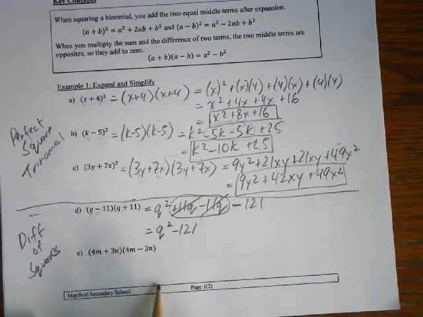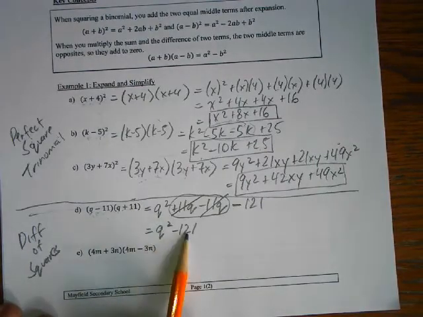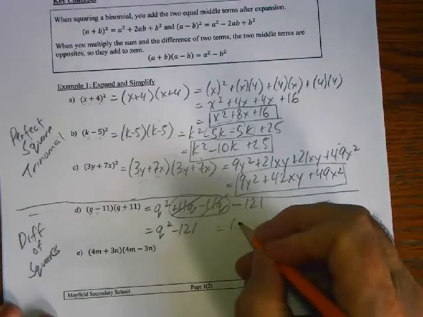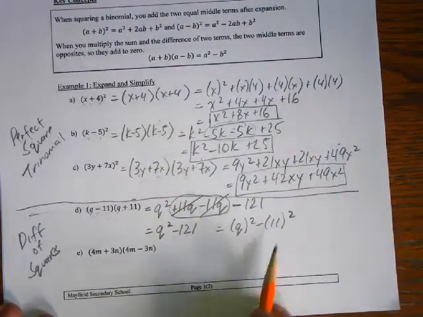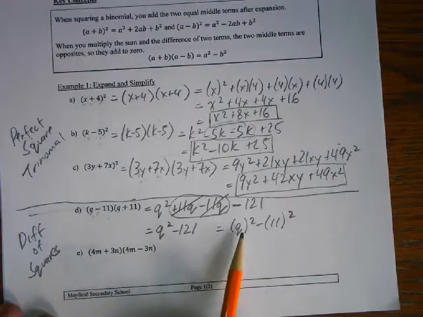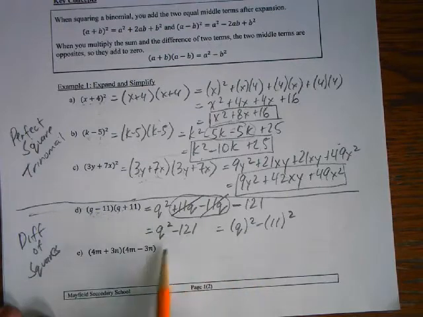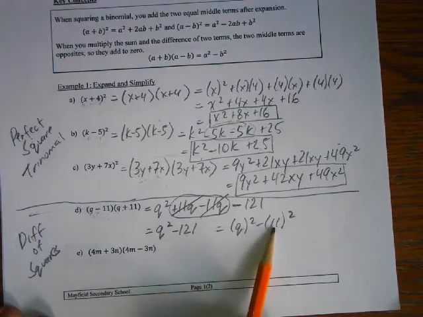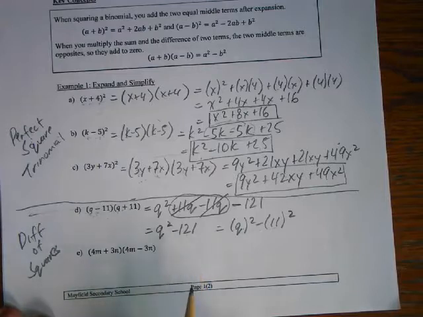And we call that a difference of squares because that's a square, that's Q squared, and this is also a square. So I could actually write this to show you what I mean. That's Q squared minus 11 squared, because that 11 squared would be 121. So this is a difference. The difference in math means, we talked about this earlier, a difference means subtraction. So here's one square, it's Q squared, and we subtract another square, 11 squared. Okay, so this is a difference of squares.